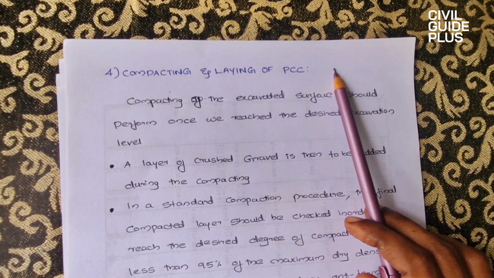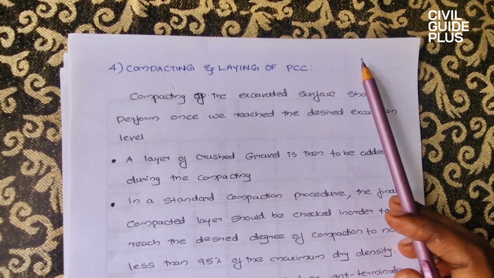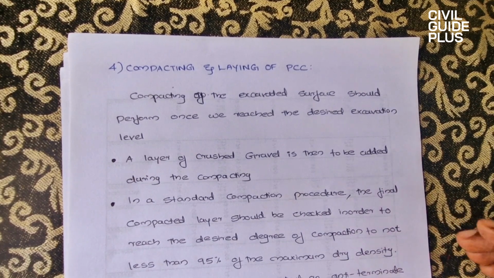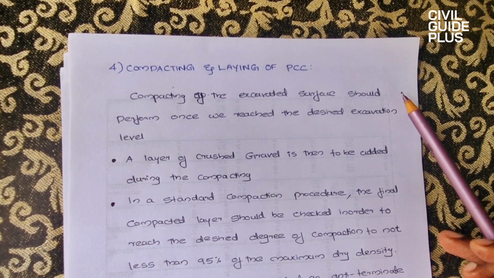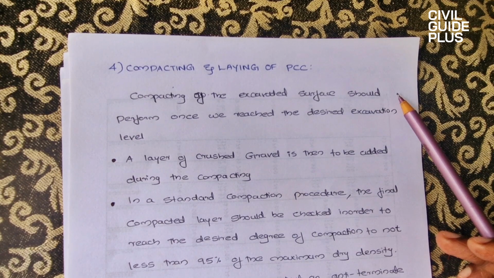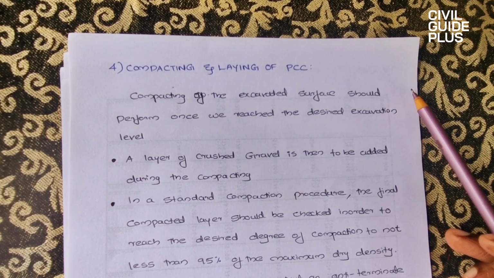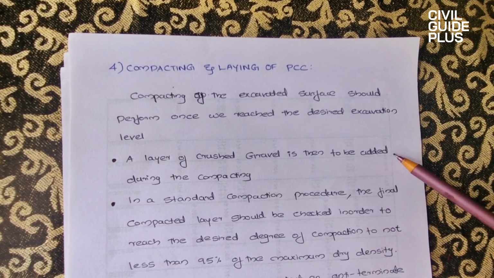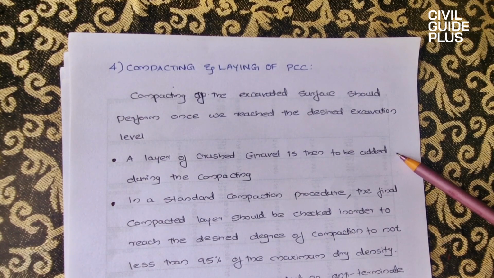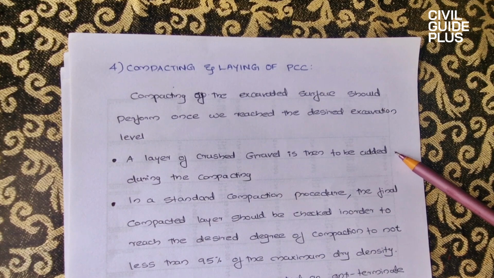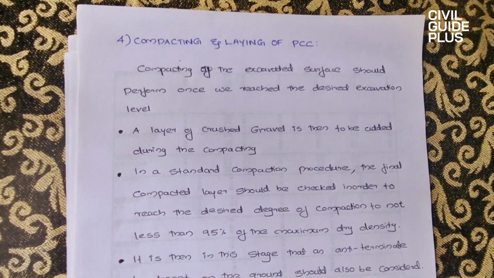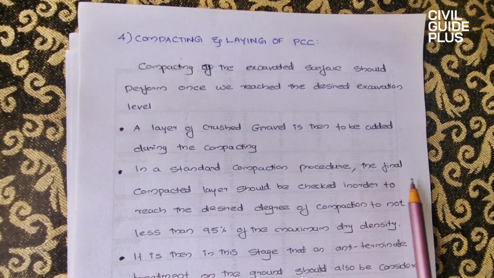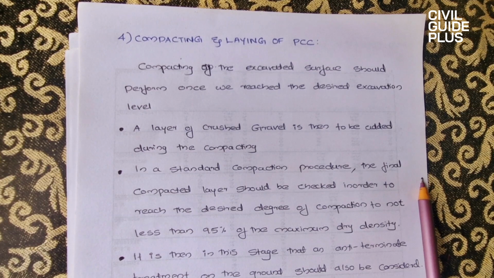Next, the fourth step is compacting and laying of PCC. Compacting of the excavated surface should be performed once we reach the desired excavation level. A layer of crushed gravel is then added during the compacting. In a standard compaction procedure, the final compacted layer should be checked to reach the desired degree of compaction of not less than 95% of the maximum dry density.